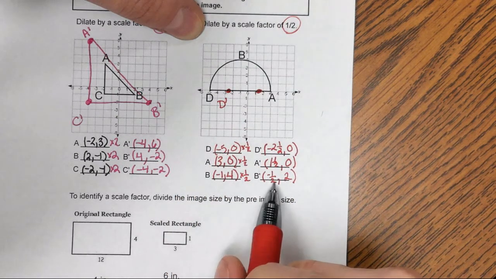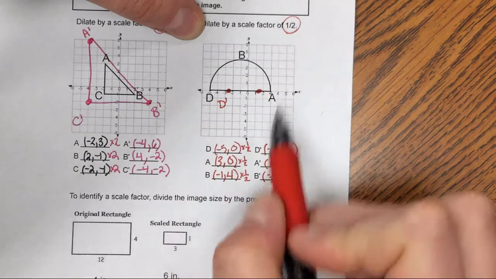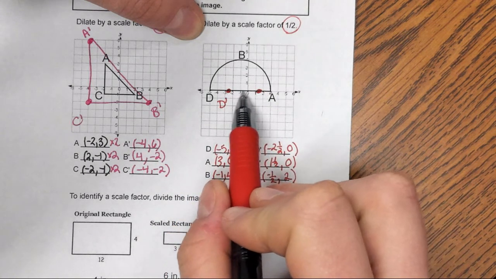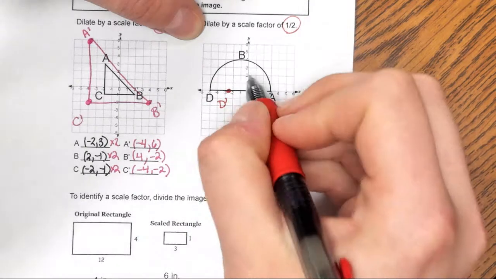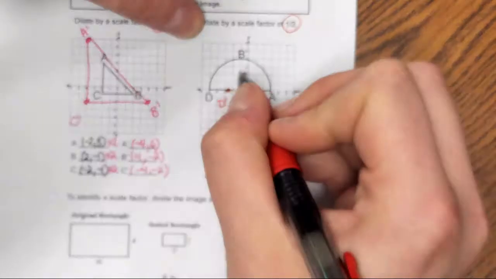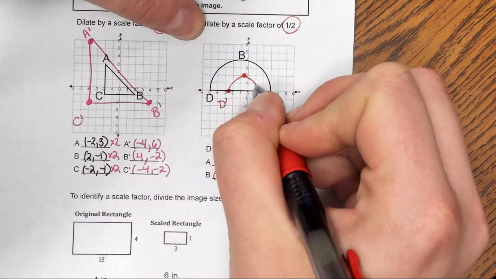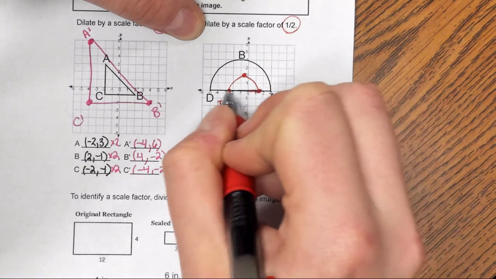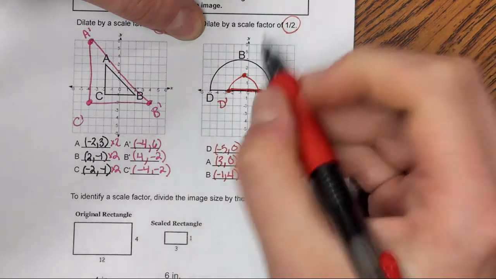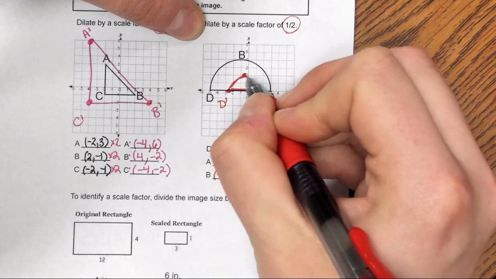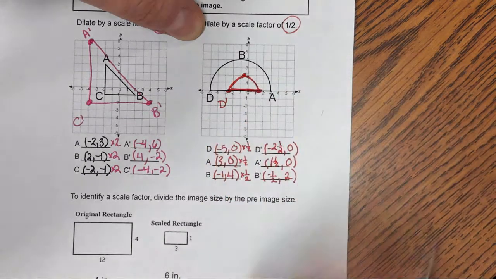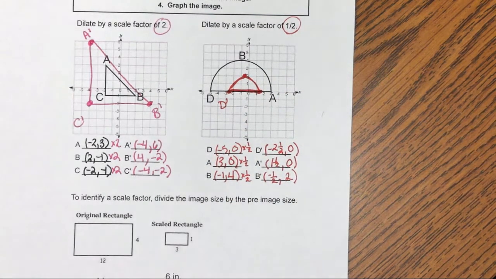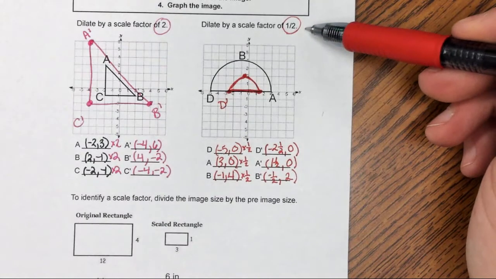And then -0.5, 2. -0.5 is between -1 and 0. And then I'm going to go up to 2. And then I would connect my points together to make my semicircle. So notice here, this time our dilation actually got smaller. And it's because our scale factor here was less than 1.